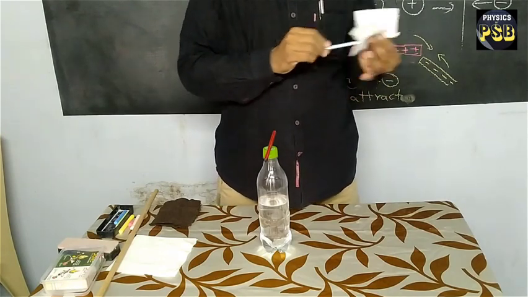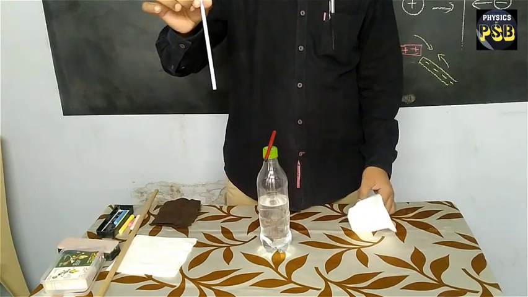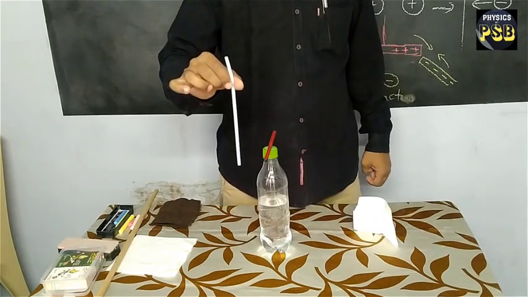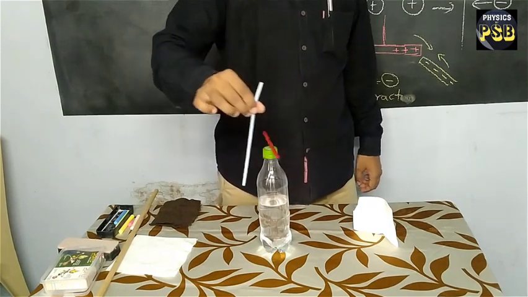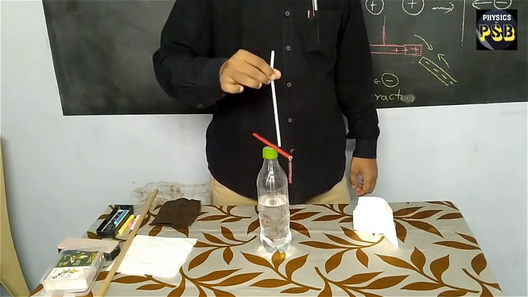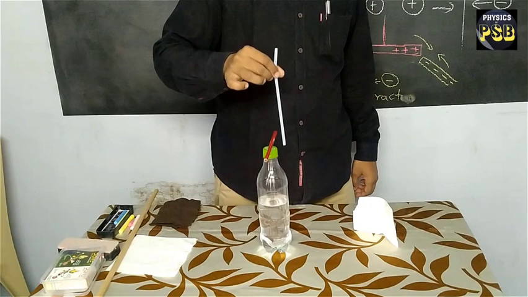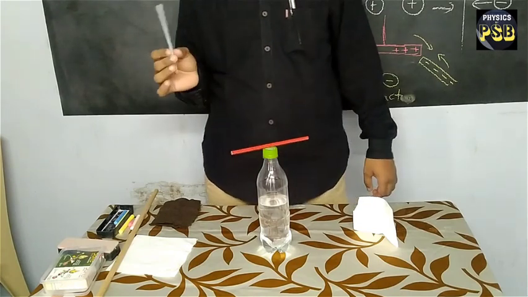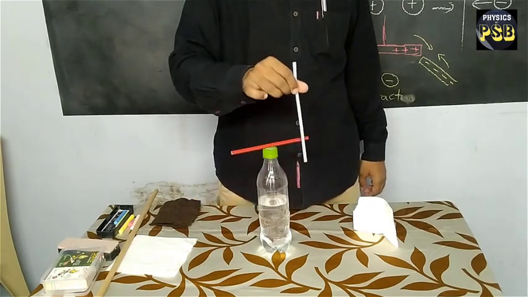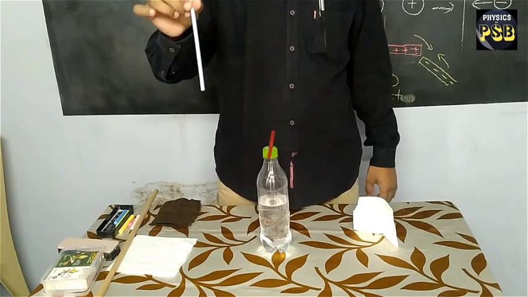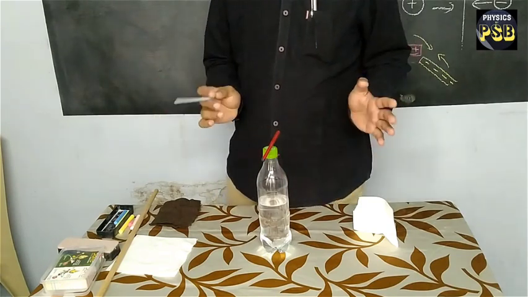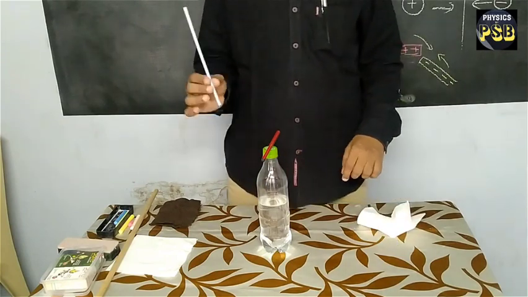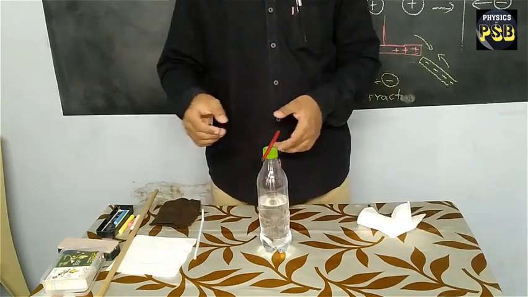Then I bring the straw near to the pencil. You can see when the straw is brought near the pencil, the straw attracts the pencil in this manner. Though I haven't touched the pencil, the force of attraction is seen between the straw and the pencil.